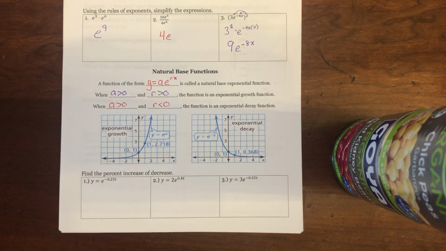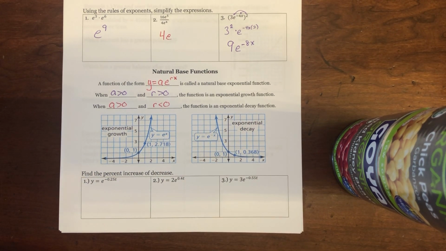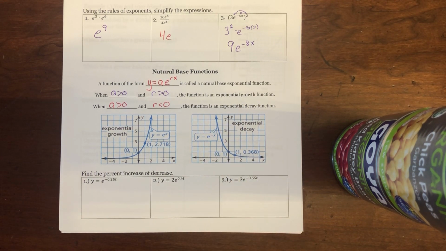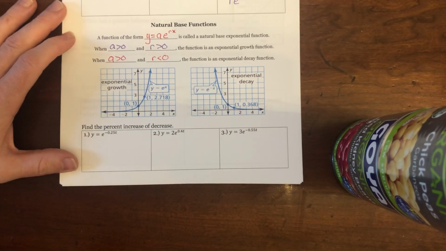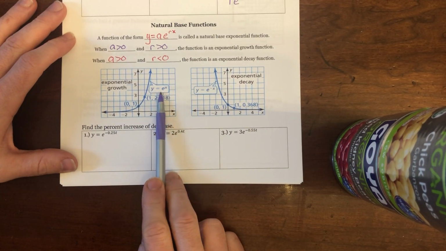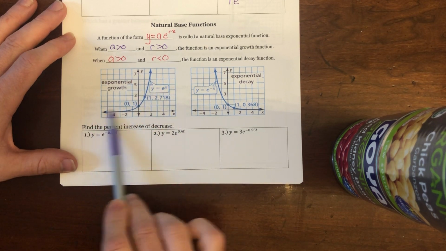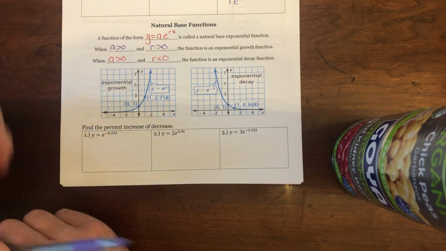If e is being raised to a negative exponent, it's going to be exponential decay. If e is being raised to a positive exponent, it'll be exponential growth. Here are a couple of the base functions you could see: y equals e to the x and y equals e to the negative x. We have our growth function when it's positive and our decay function when it's negative.